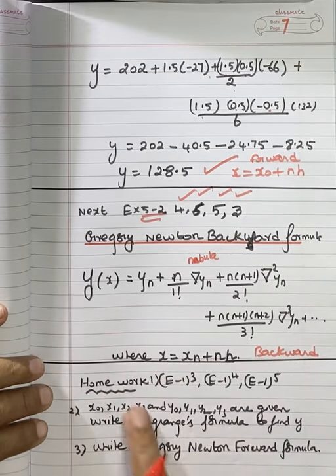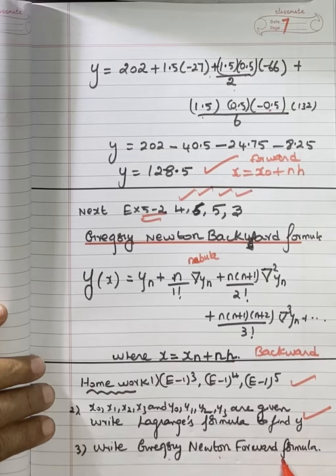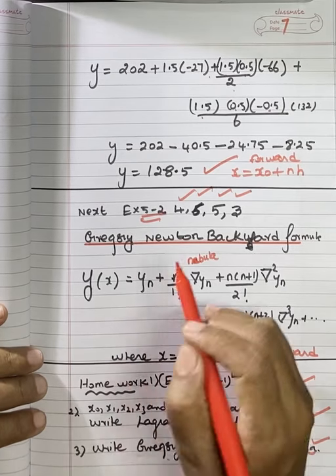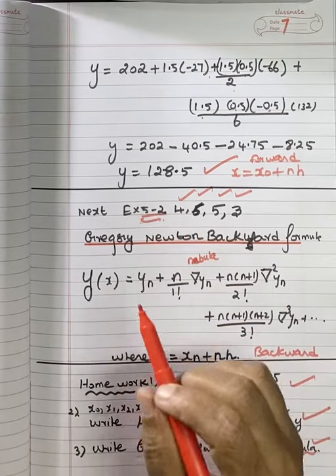I will send you the homework. Write these three formulas: write Lagrange's formula and Gregory-Newton forward formula alone. Only formula. Learn the formula, you can do the problem very well. So very simple. Now we go for the clippings PDF for exercise 5.2 for the 4 problems.